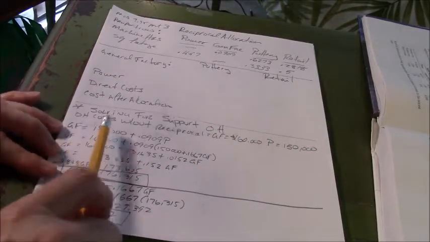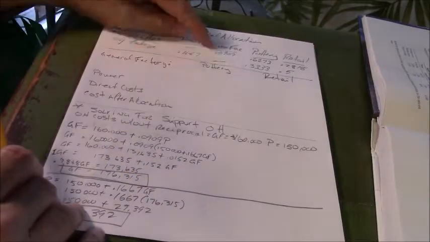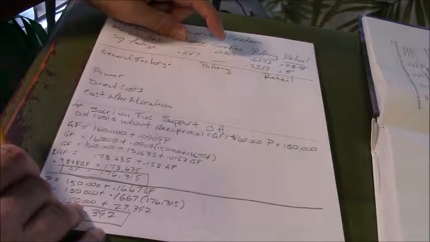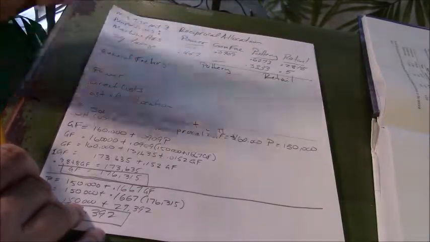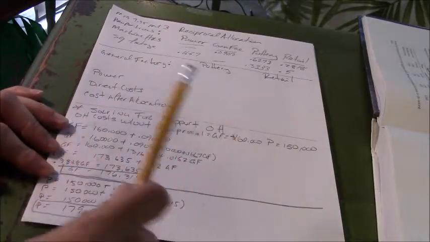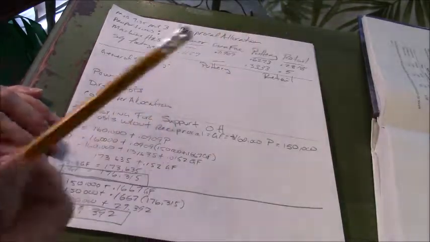So we start out with General Factory. We know it starts with 160, and we know that we're going to allocate 0.0909 of Power to General Factory, right? So General Factory's new overhead is going to be 160,000 plus 0.0909 of Power.